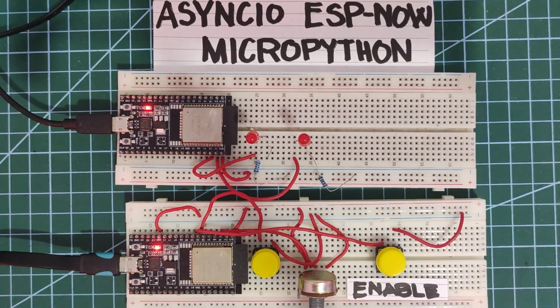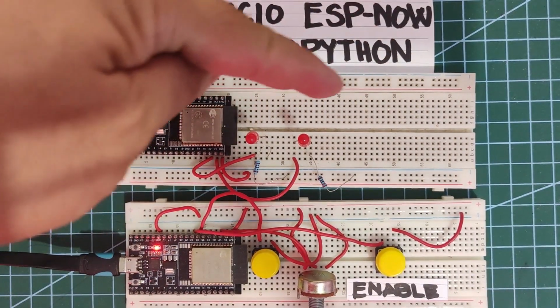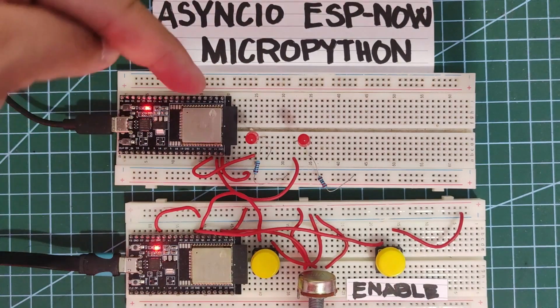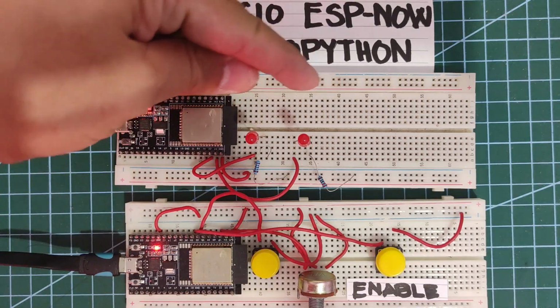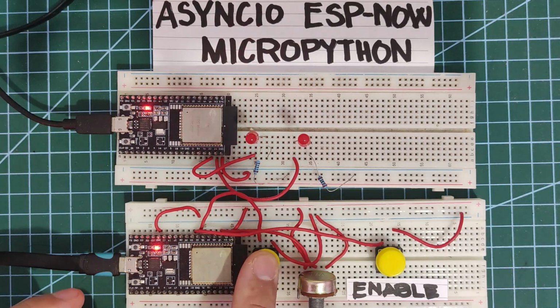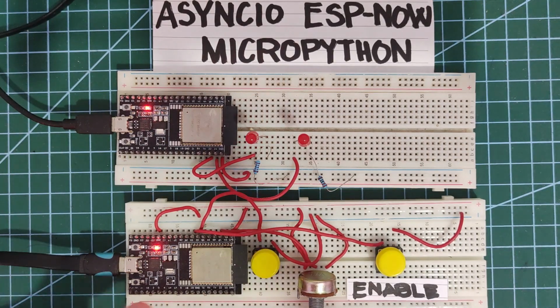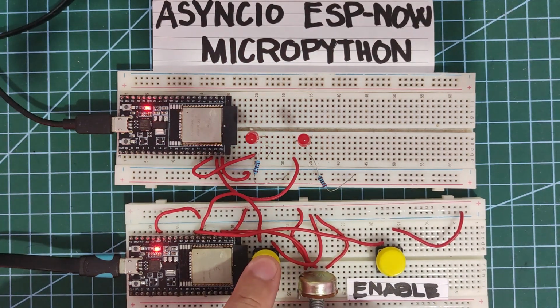So, this is my current setup where I have two ESP32 with multiple components connected to it. This is my sender and this is my receiver. The sender is my remote control and it controls the component on my receiver using ESP-Now. I can turn on or turn off the LED from here or adjust the brightness of my LED through PWM. I can also do it simultaneously where I can adjust the brightness of the LED and turn on and turn off the LED using ESP-Now.